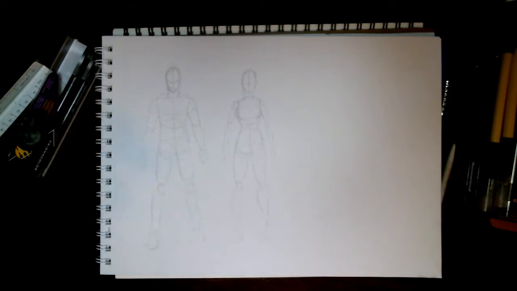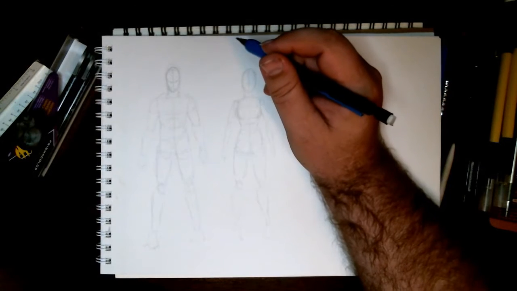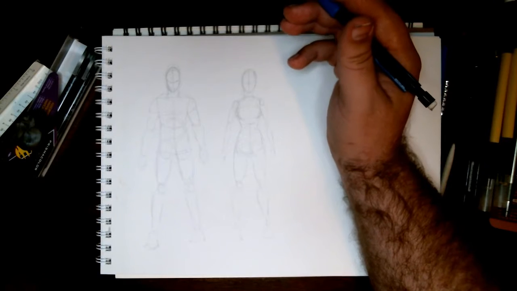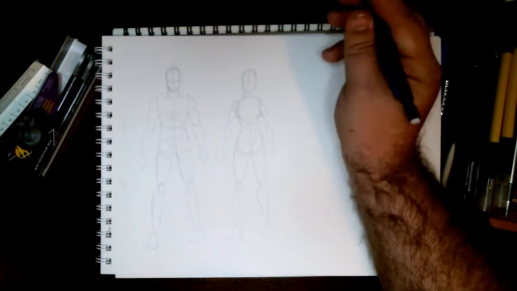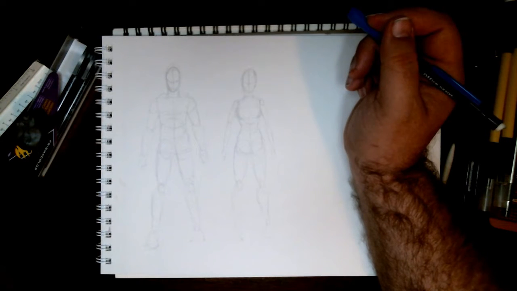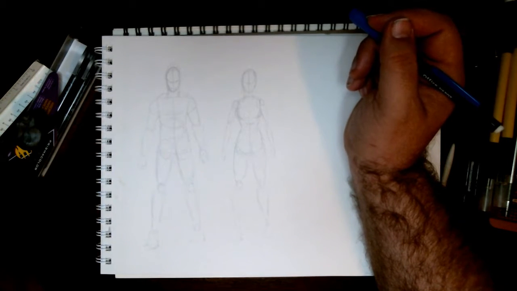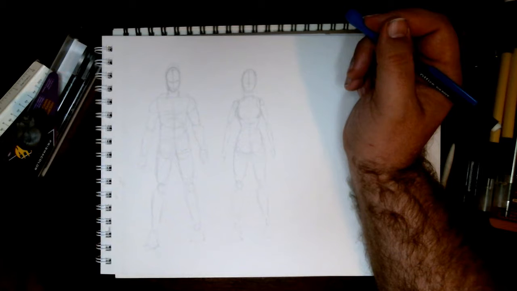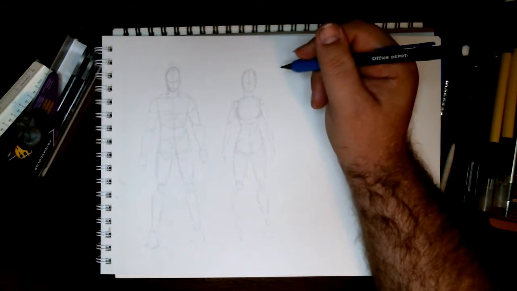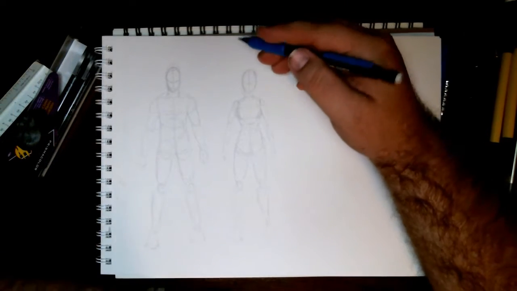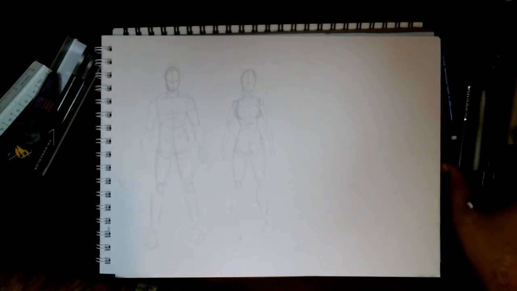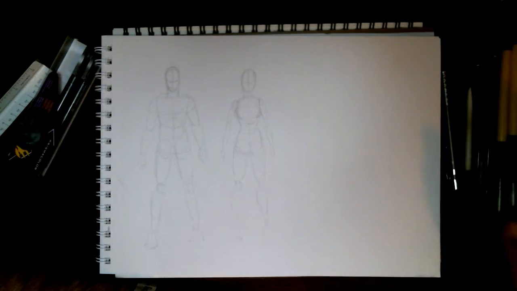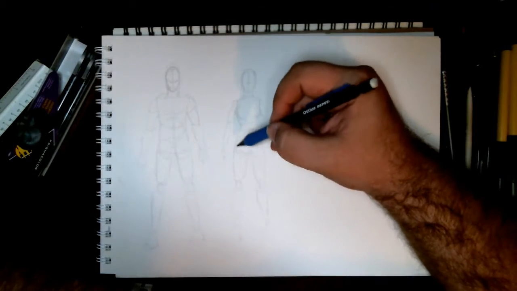From here, you have to think of what type of person, assuming it's a person you want to draw. Like for her, maybe she's, I don't know, an elf. Okay, so you would have to think what makes an elf different than every other type of character. And we've already got the fact that she's pretty slim.